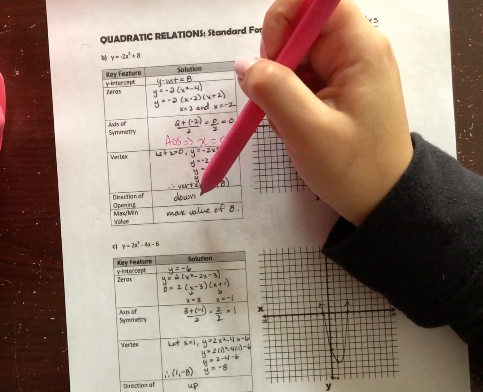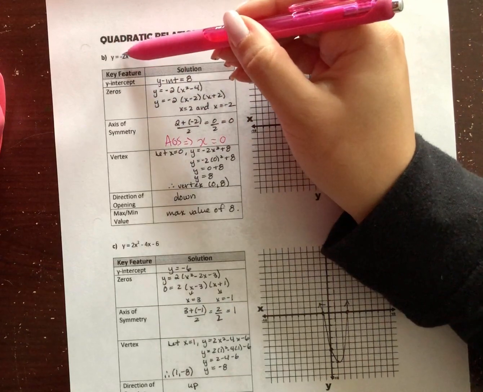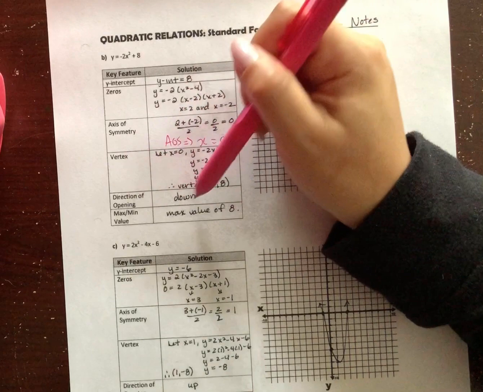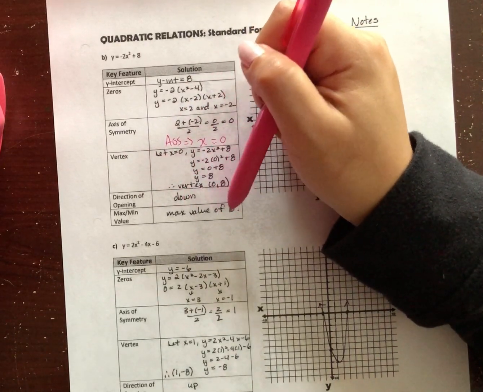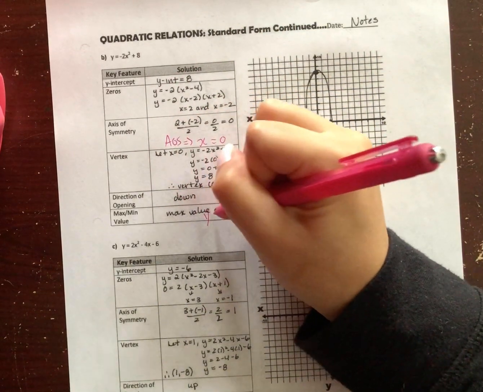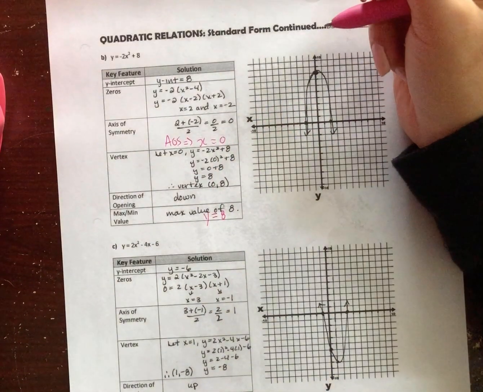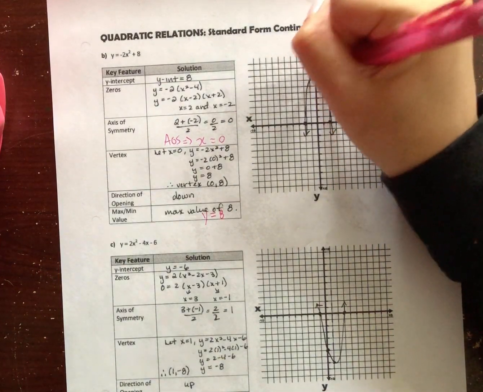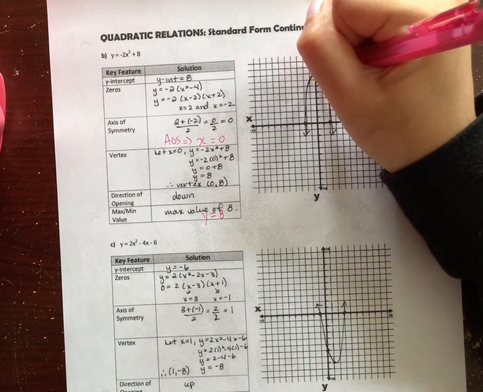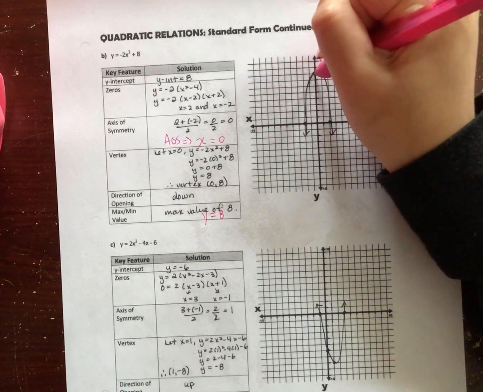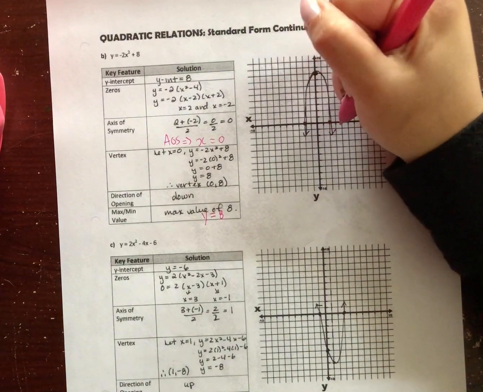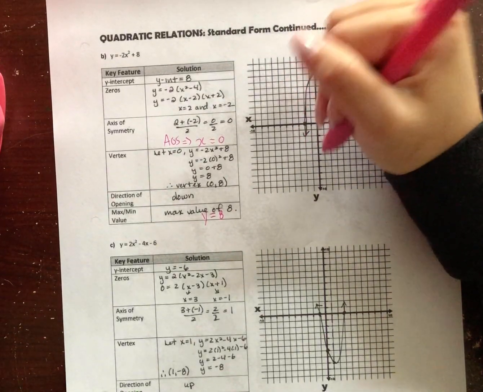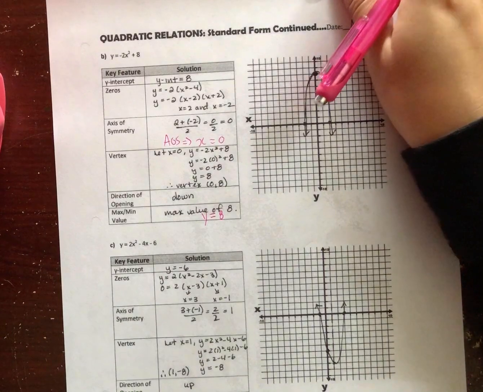Direction of opening is down. And the reason why it's down is because there's a negative on the very outside of the parabola. Since it's opening down, we know we have a maximum value of 8. And that is y equals 8. To graph, we have a y-intercept of 8. Our vertex is 0, 8. And our x-intercepts are negative 2 and 2. And I connected these with a smooth curve and arrows on the end.